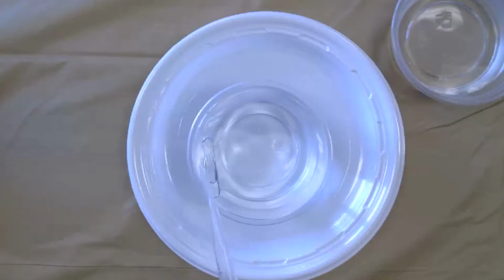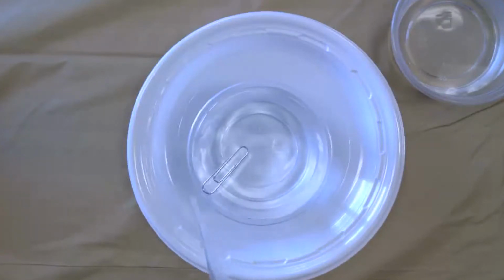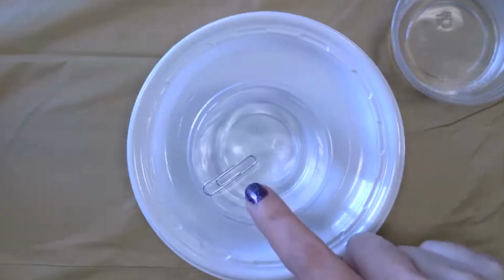If the weight of our paper clip is evenly distributed, it is then able to float due to the surface tension of the water. The attraction of water molecules create that thin layer on the surface of the water. And if we look from the side of the cup, we can see that layer of water on the top, that dome shape. So surface tension supports objects that are even denser than water itself, such as this paper clip.